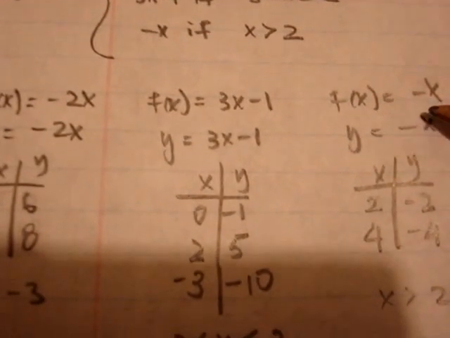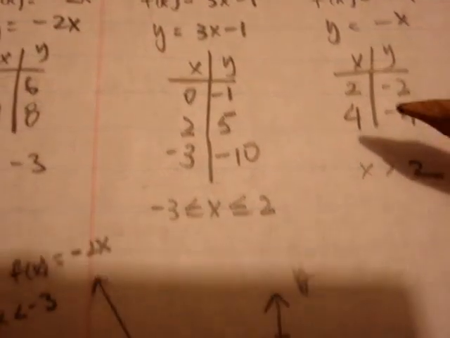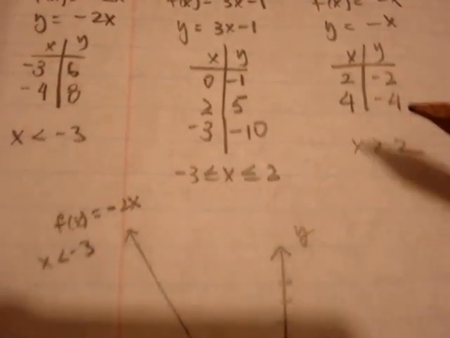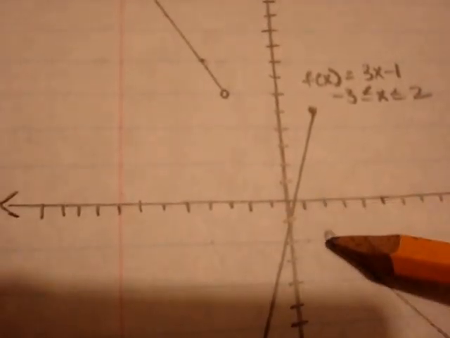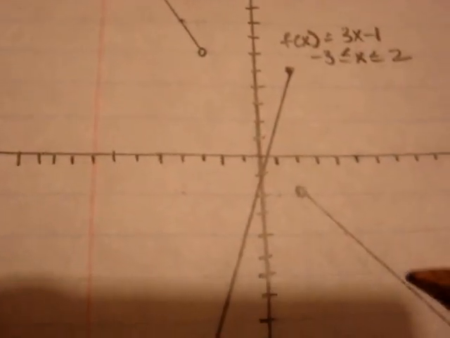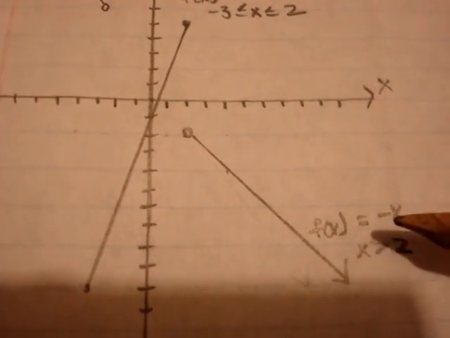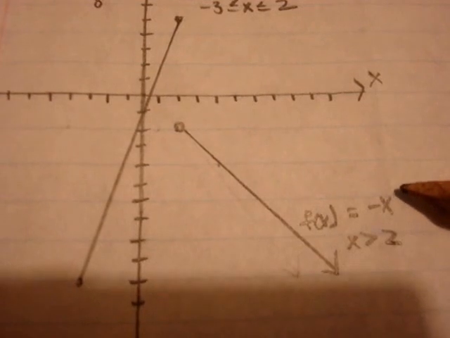As for this one, f of x equals negative x. And here are some of the points that we have calculated. To graph it, go to 2 and negative 2. And the restriction said it has to be greater than 2, so you graph down like that. You know it's a linear graph because there's no x raised to the second power.